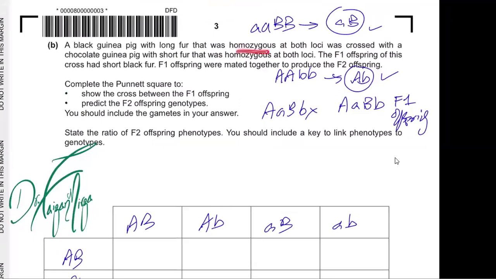So it's homozygous at both loci, crossed with a chocolate guinea pig with short fur that was homozygous at both loci. So we know that this is homozygous at both loci. Black with long fur, and homozygous means that it must have both the same letters, either the capital or the small. So this is the one, and this is the chocolate guinea pig with short fur. So that will be capital A, small b, small b.